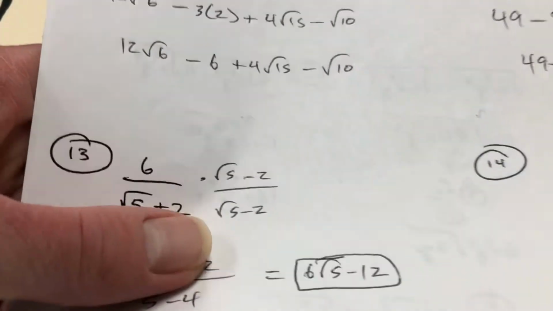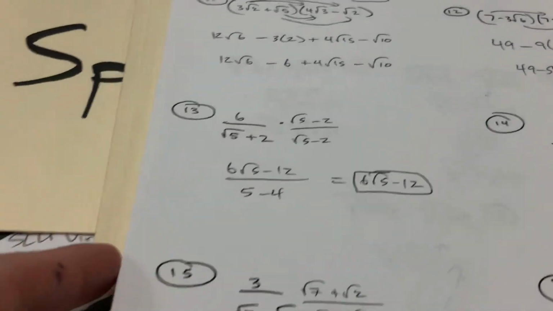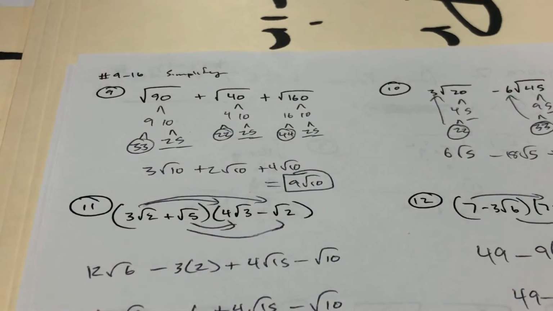All right, more with 6.5 here. 6.5 really brought the heat. Square root of 90 is 3 root 10. Square root of 40 is 2 root 10. Square root of 160 is 4 root 10. Add them all up, you get 9 root 10.